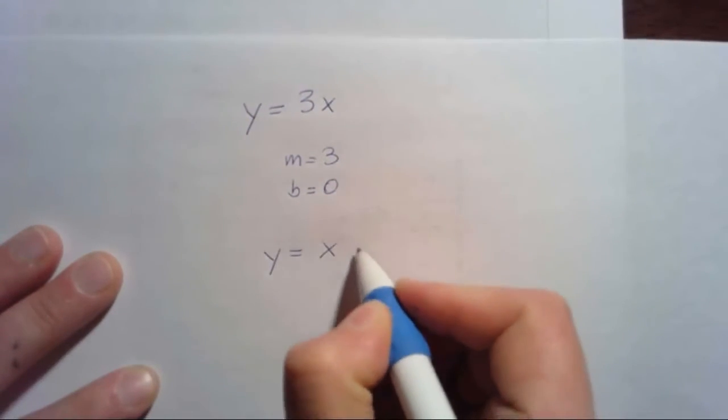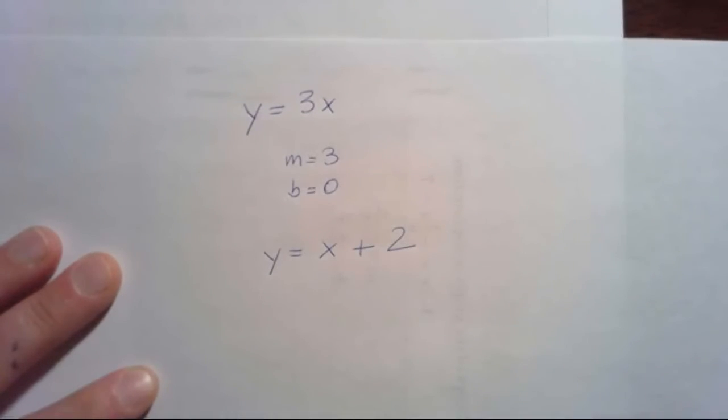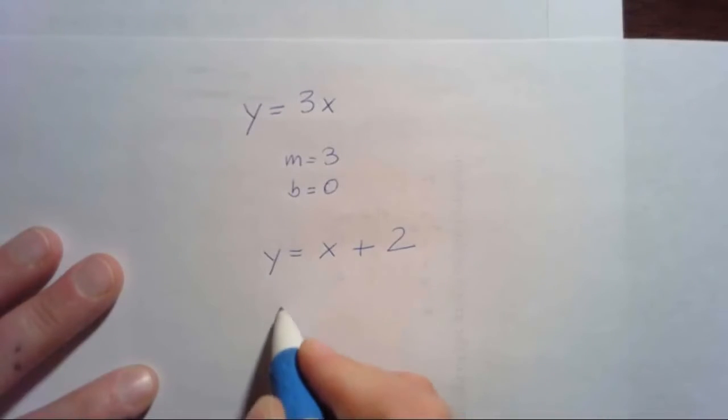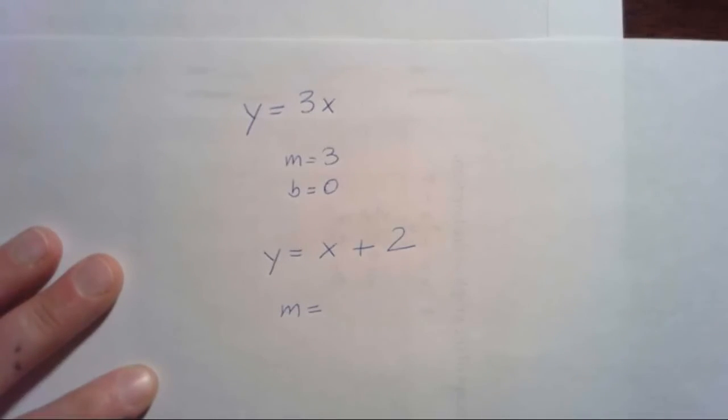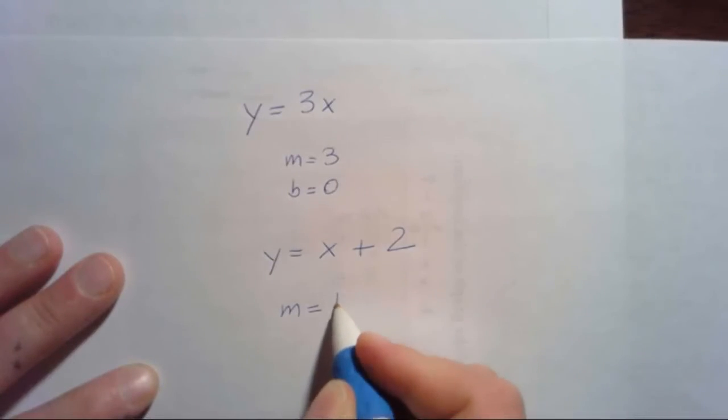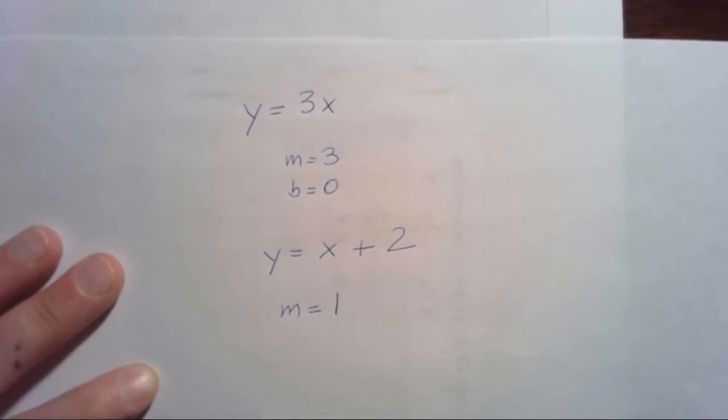I want to talk about one more. Go ahead and pause it and figure out the y-intercept and the slope. Welcome back. What was the slope? What's the number in front of x? That's a little bit harder here because it looks like I don't have anything. If I had nothing, that would be 0, and 0 times x would be 0. But yet I have something, I just do not write it. That is 1, because 1 times x is x. So the slope is 1 and the y-intercept is 2.